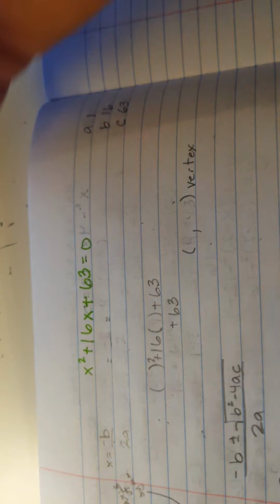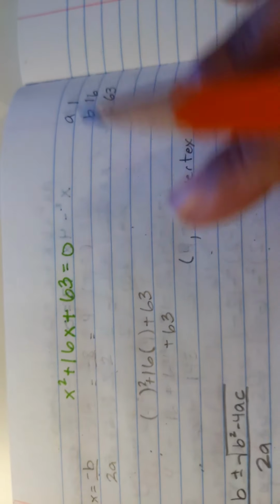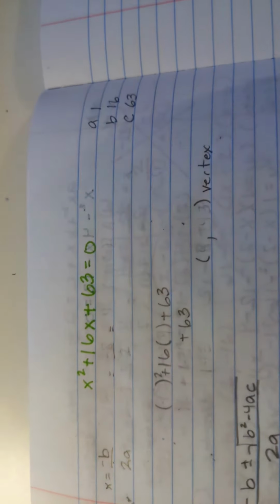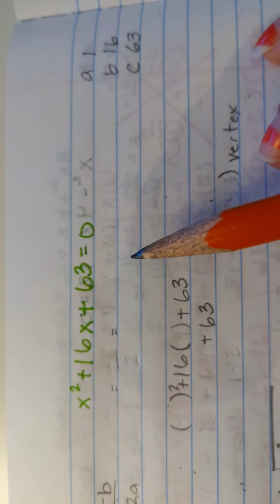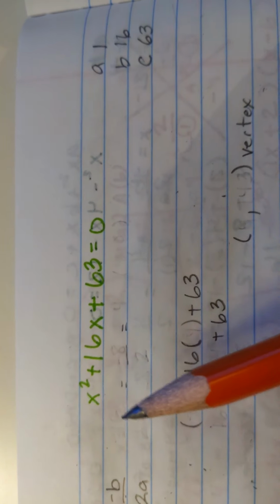Hello ladies and gentlemen, welcome back. What we're doing today is figuring out our quadratic equation kind of in a full circle, and this is our second example. And so what we do, like we did last time, is we start by figuring out a, b, and c.